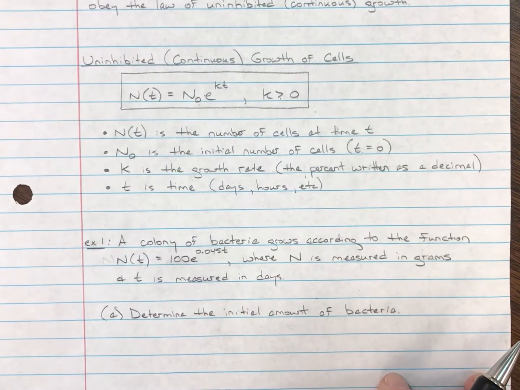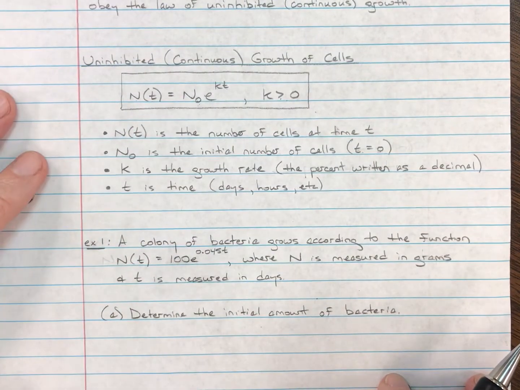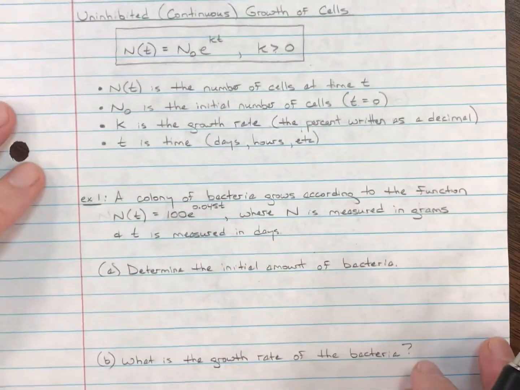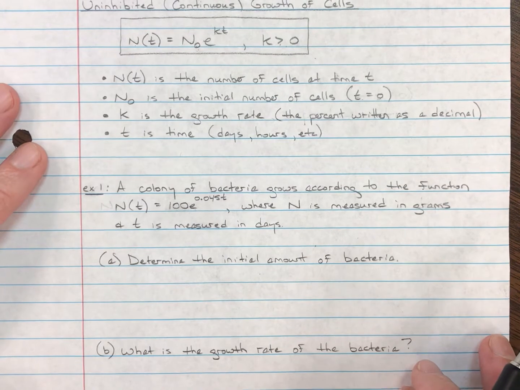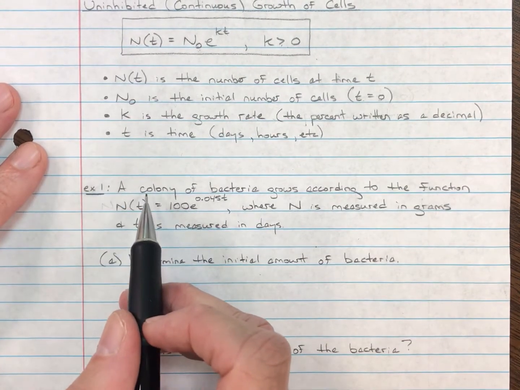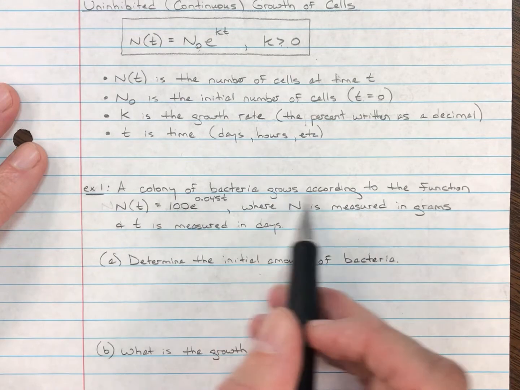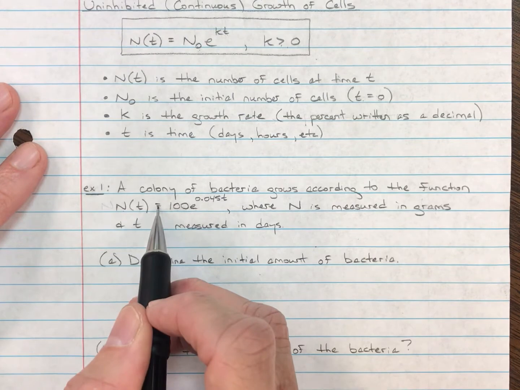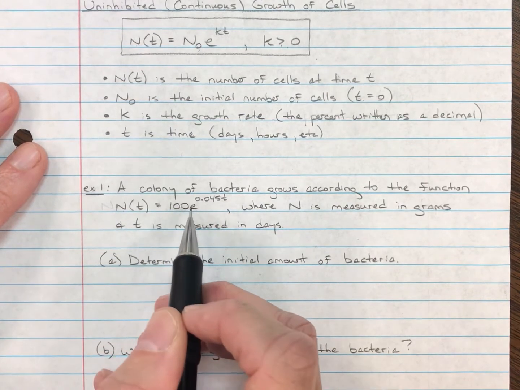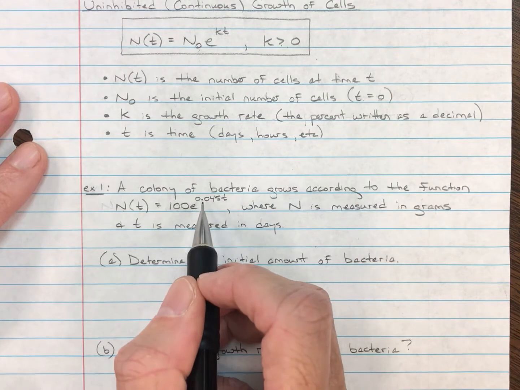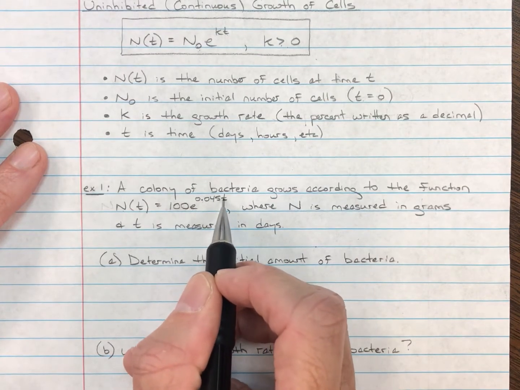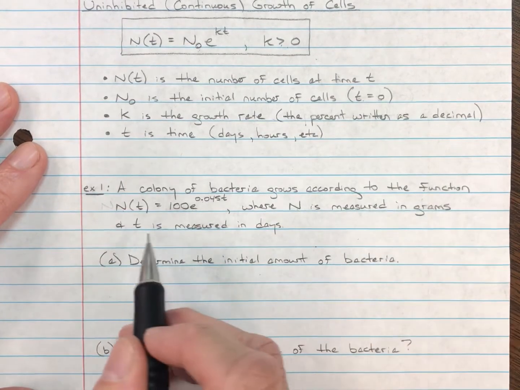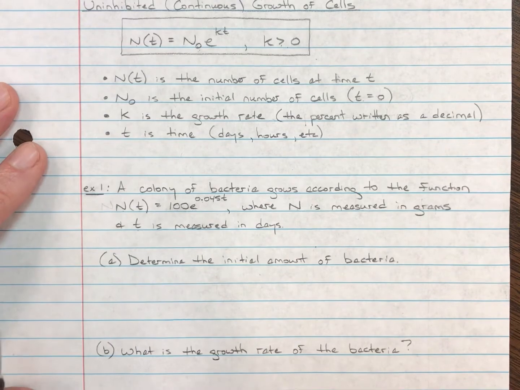So we're going to use this equation. We're going to evaluate and solve some problems with it. We're going to come up with it in a couple of examples. All right, so our first example: a colony of bacteria grows according to the function N(t) = 100 times e raised to the 0.045 times t, where N is measured in grams and t is measured in days.